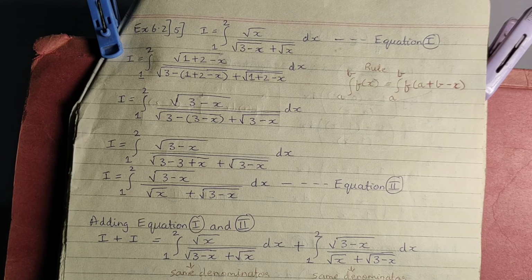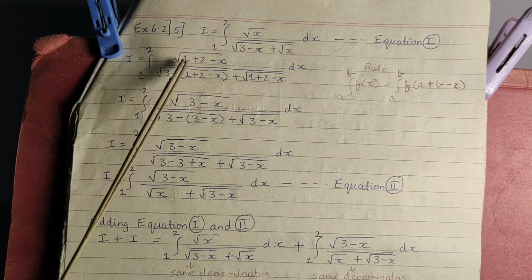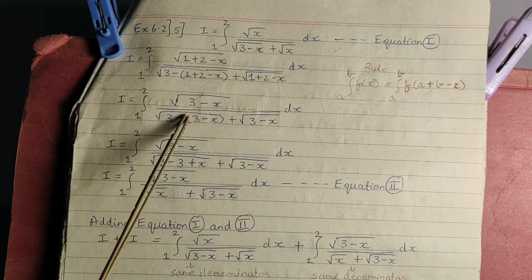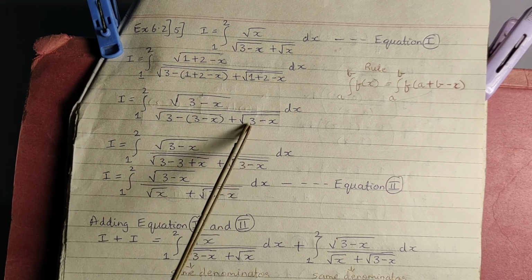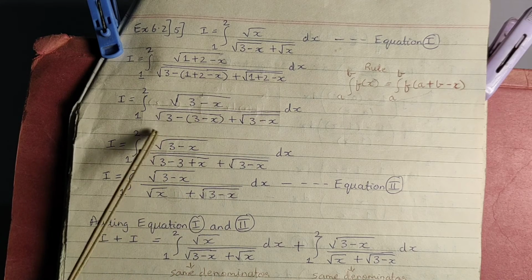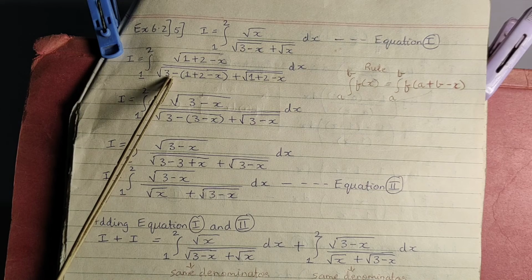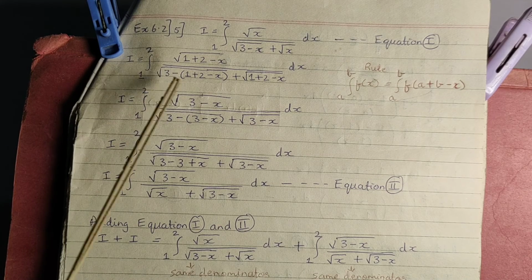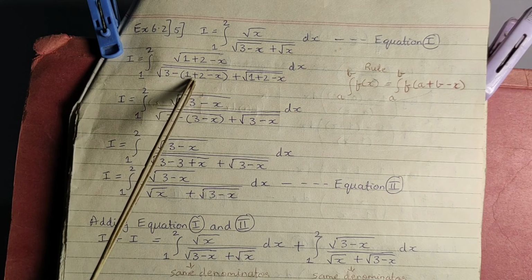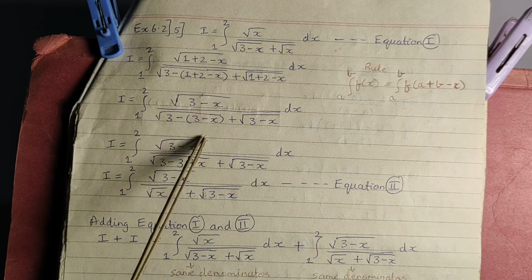Now 1 plus 2 you get 3, so 3 minus x. Here also you will get 3 minus x.